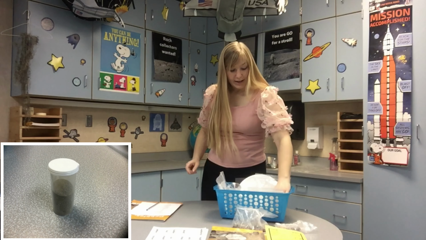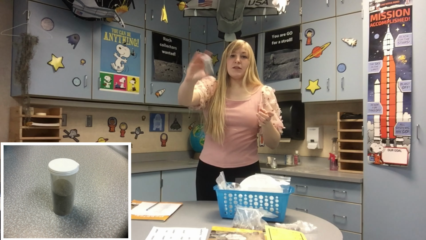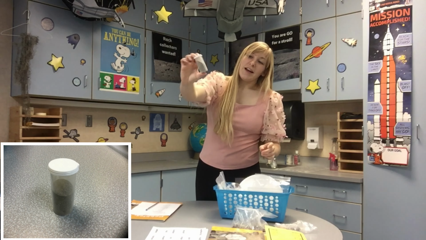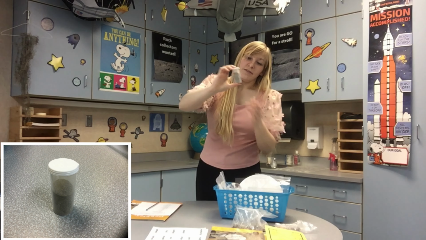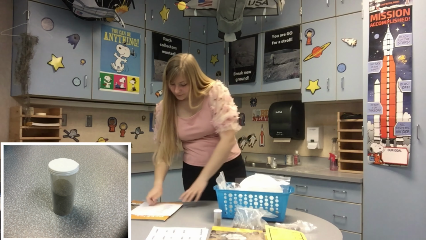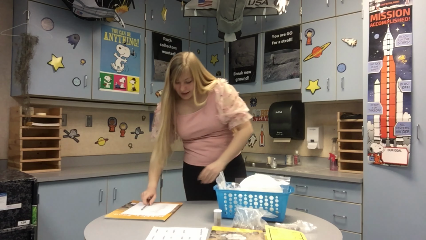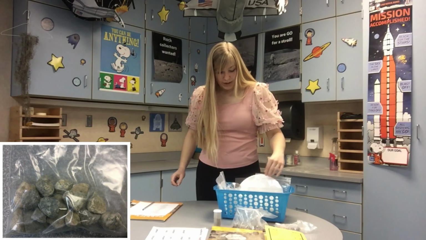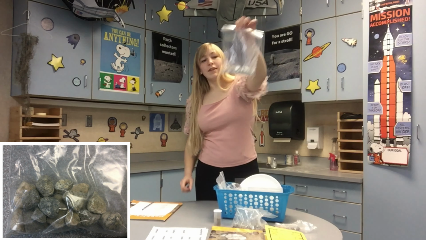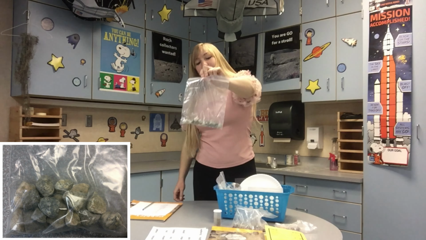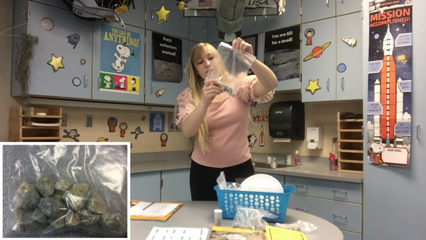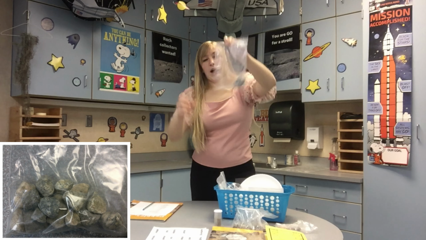I have a vial of sand. So a vial means one of these little containers. And I can see this one's full of sand. I have a set of pebbles, about 20-ish pebbles. Right here, I have my pebbles. You can see there's not really a whole lot of dirt in there. It's just mostly bigger rocks.